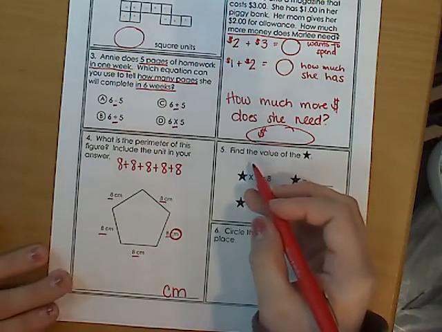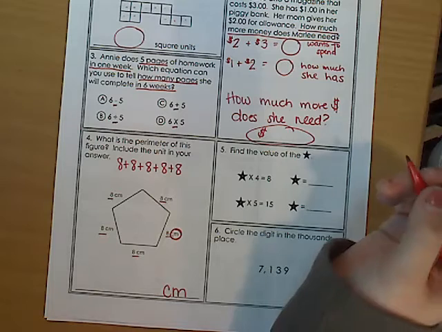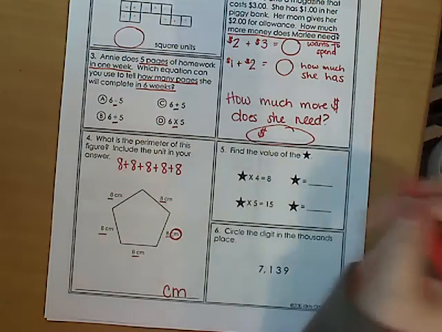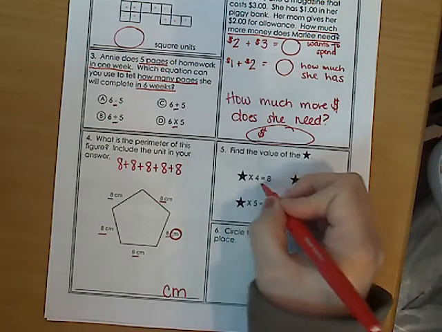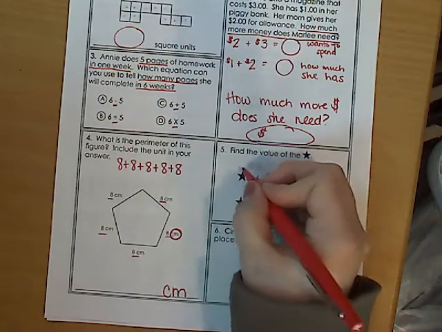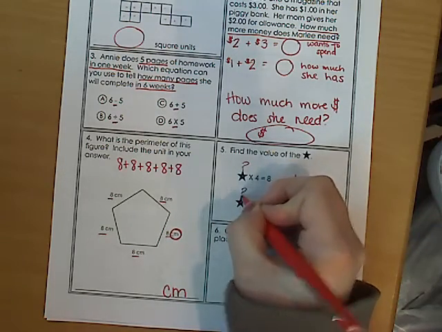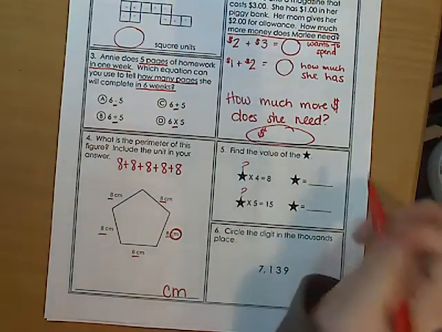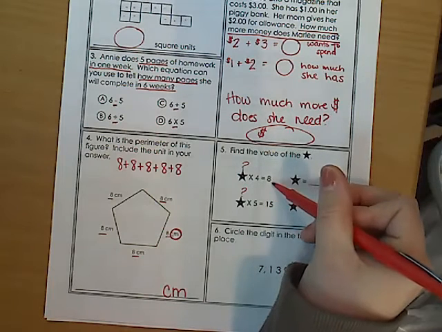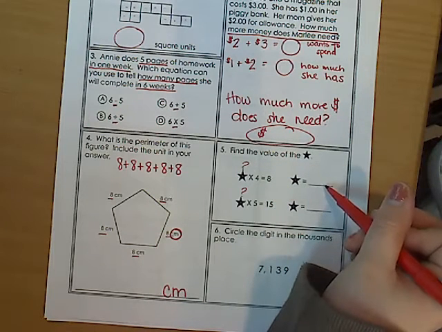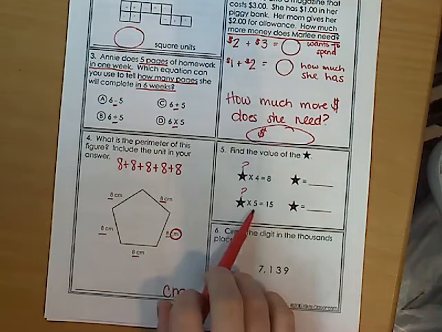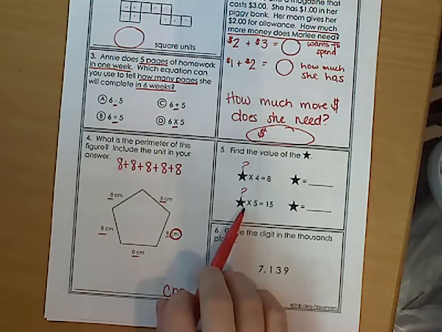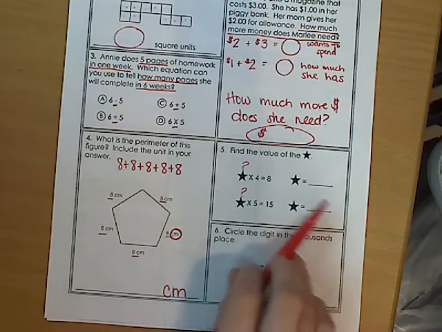Over here for number 5, it says find the value of the star. Star times 4 equals 8. Now imagine that star is our question mark. We have solved problems like this before. What times 4 equals 8? You will write your answer here. And then star times 5 equals 15. What times 5 equals 15? You're going to write your answer right there.